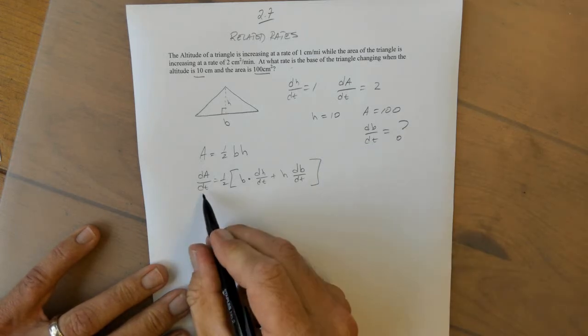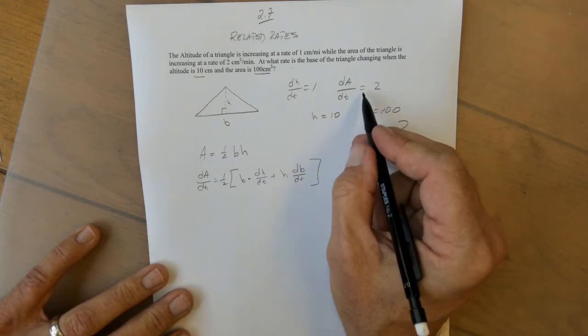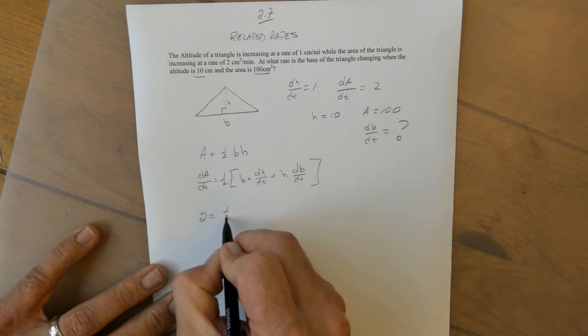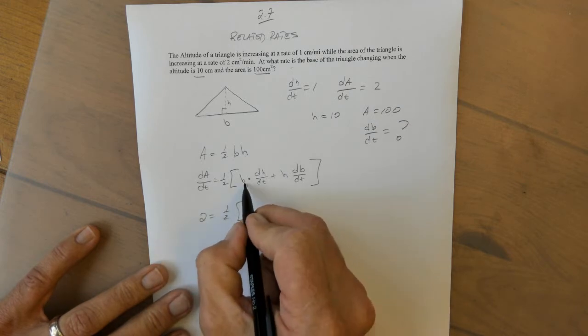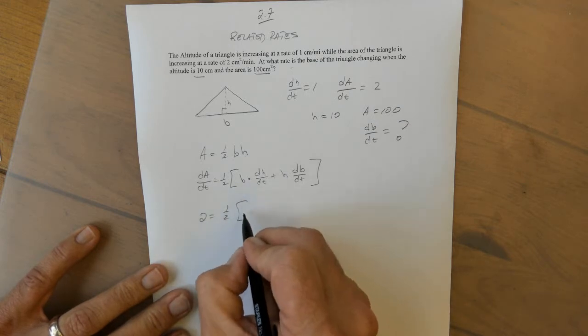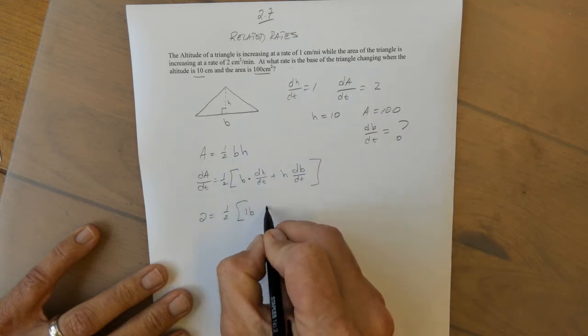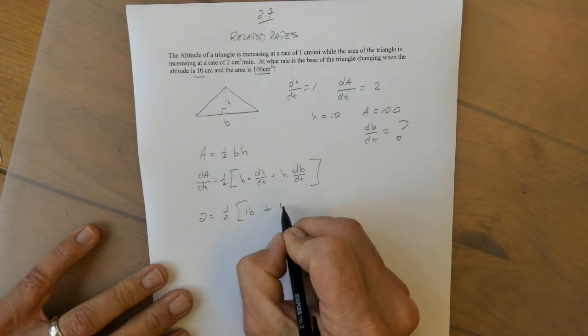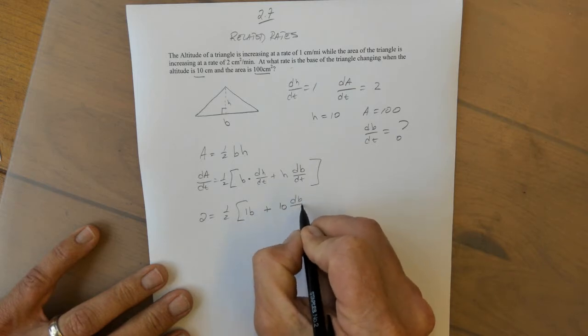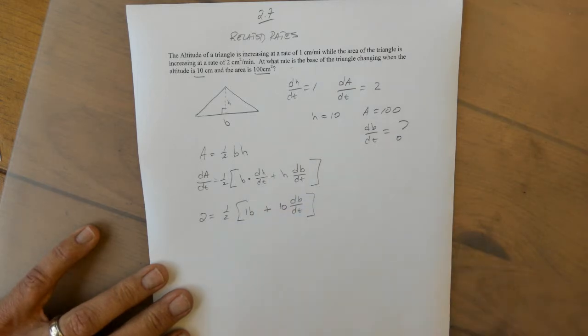So they give me dA/dt, that's 2, 1/2. So I don't have a base, so we'll have to figure that out. dh/dt is 1, so 1 times b plus h is 10, and then db/dt is what we're solving for.